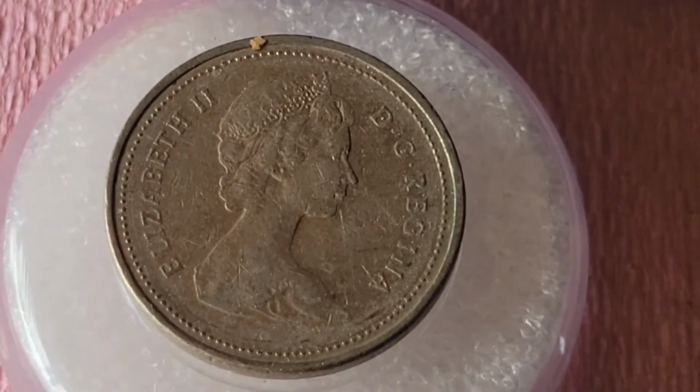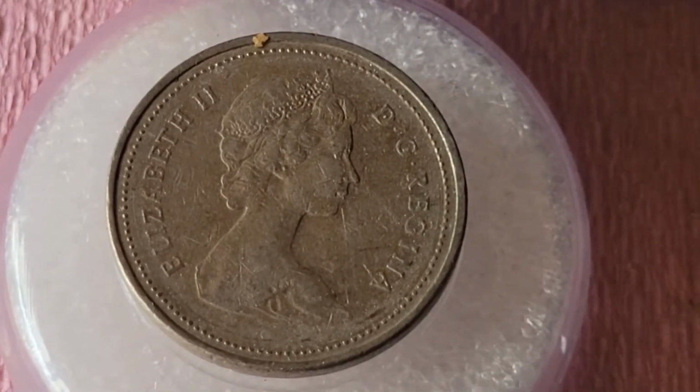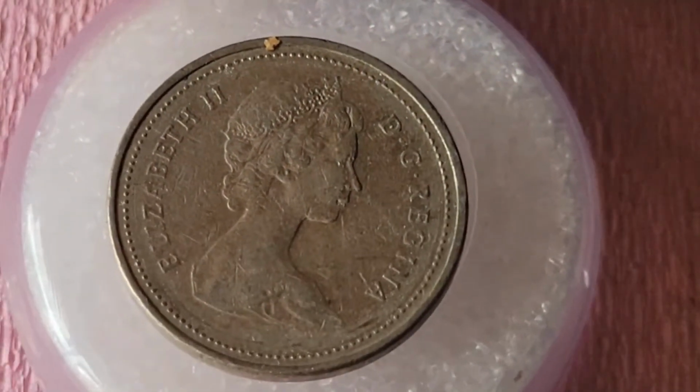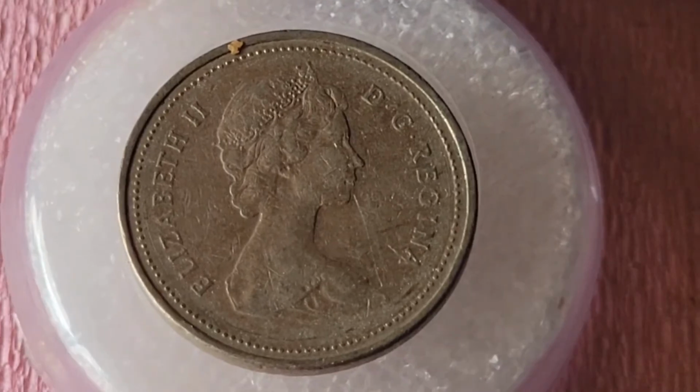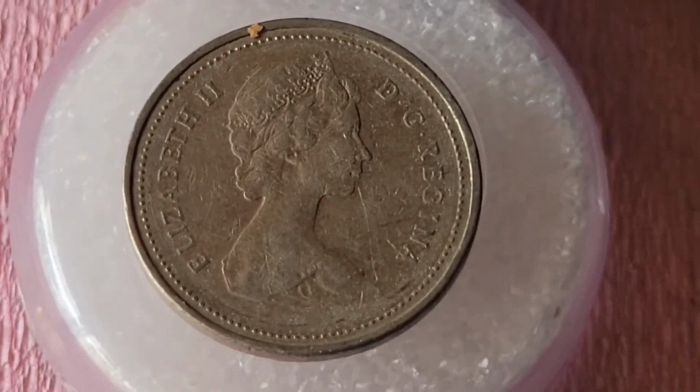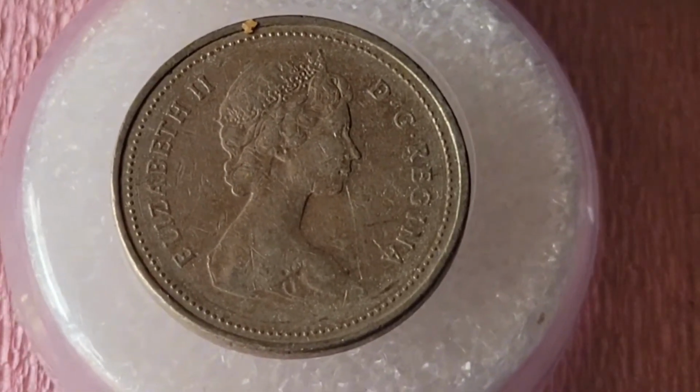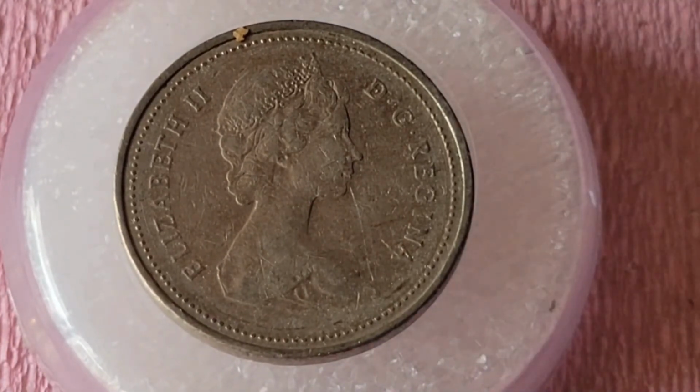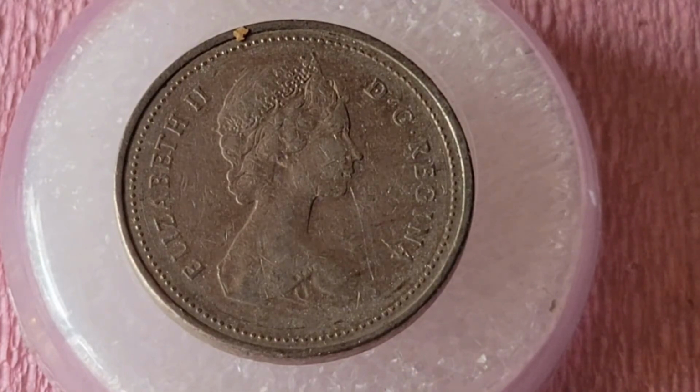Rarity and varieties of the 1985 Canadian 5-cent coin. Mintage numbers and circulation. Total number of 1985 nickels minted, comparison to other years in the 1980s. Rare varieties and known errors. Known varieties of the 1985 nickel, error coins.